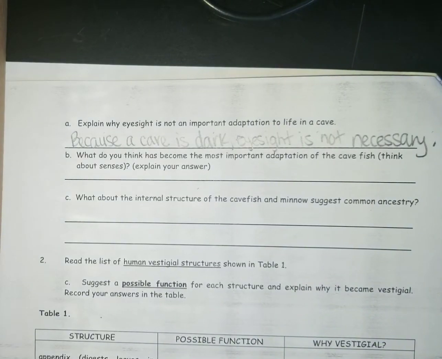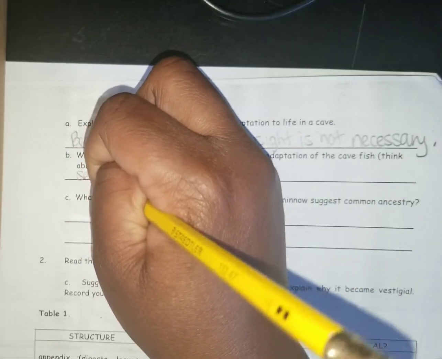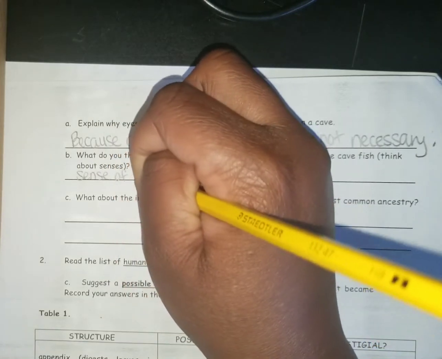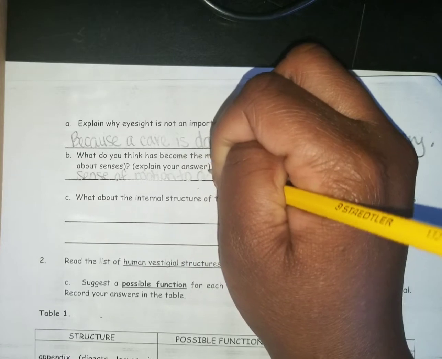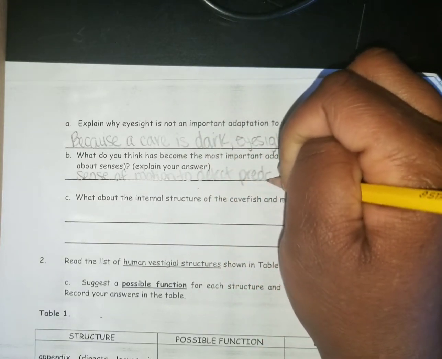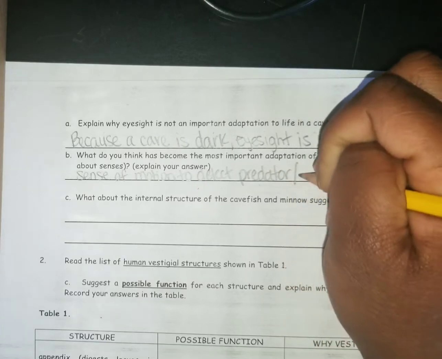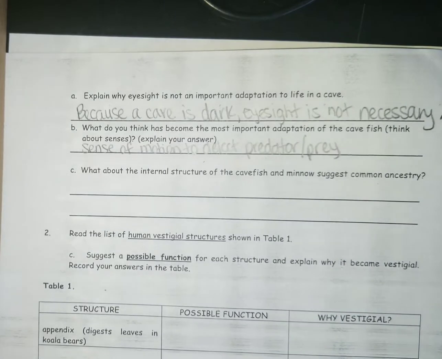What do you think has become the most important adaptation of cavefish? Think about senses, okay? So sense of motion to detect predator or prey if you're hungry. That's one good example. What about the internal structure of the cavefish and minnow suggests common ancestry?